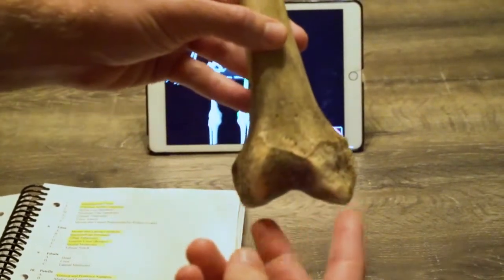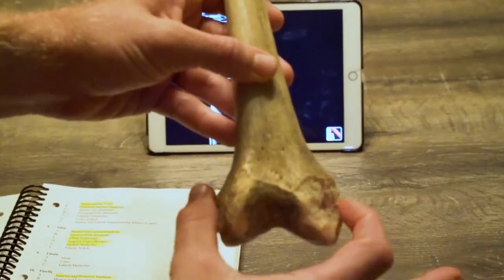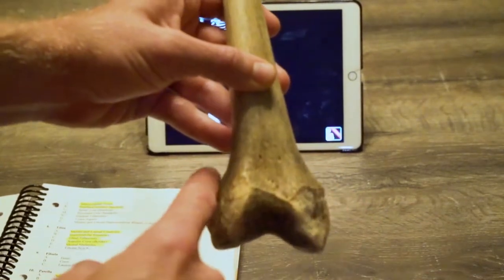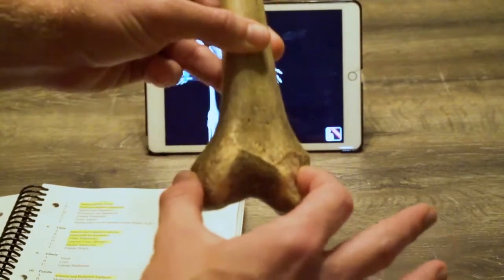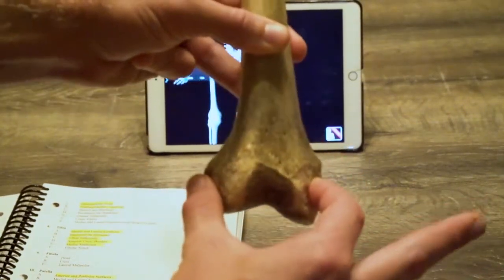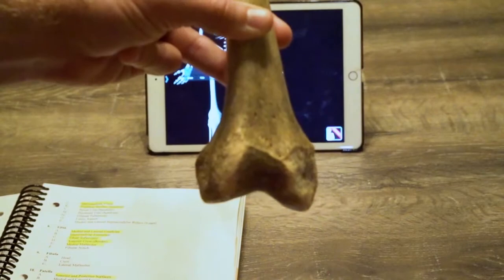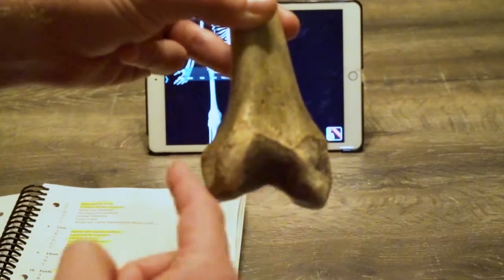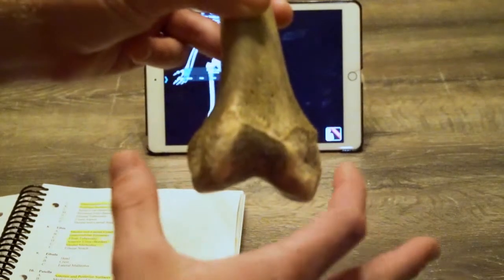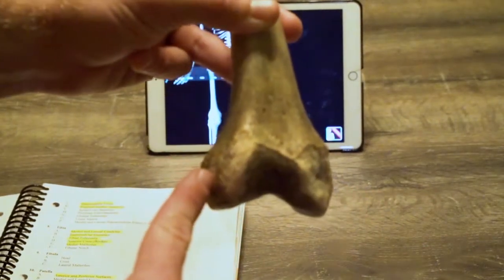And remember, whenever we have condyles, we also have these structures on the side that are nice and rough. So we have this process and this process on the sides that are rough. These are going to be used to attach ligaments that hold this knee joint together. All right, and they're on the sides of the condyles. These are called your epicondyles. So you have two epicondyles, one here, one here.